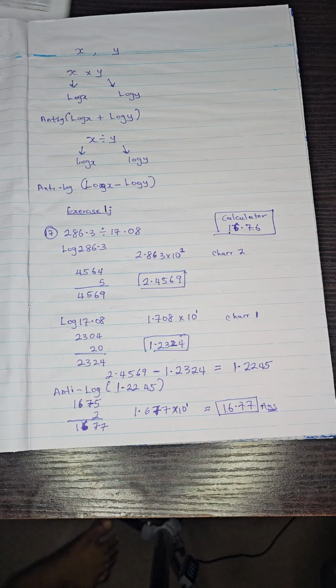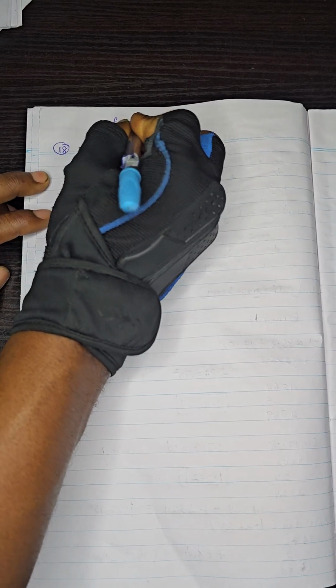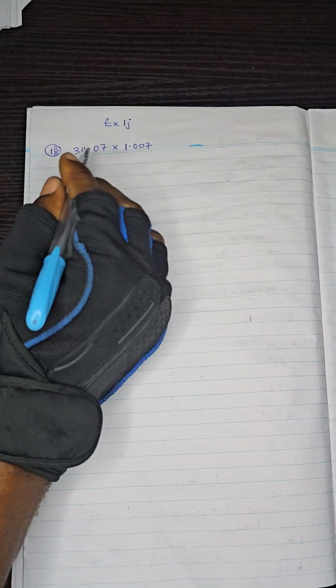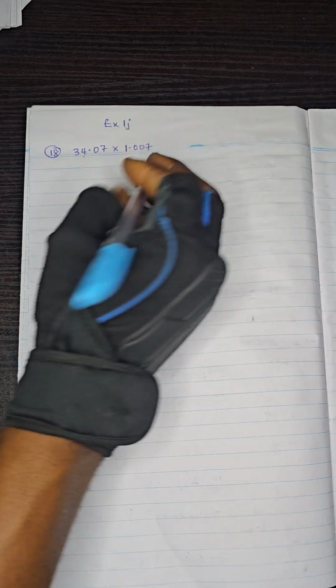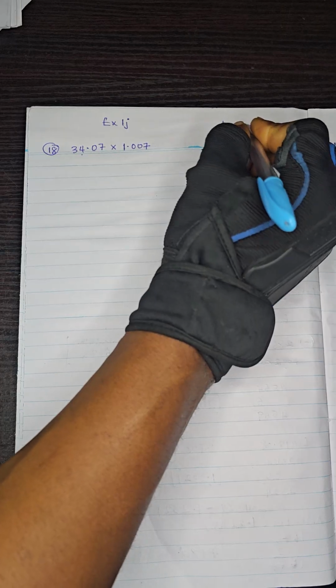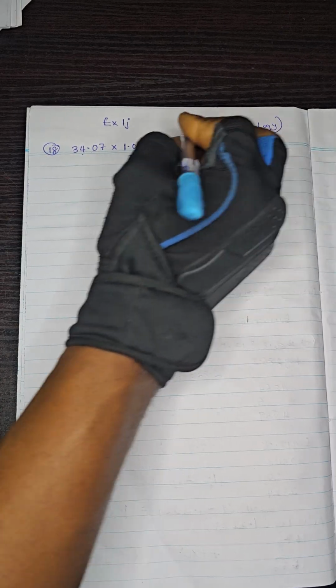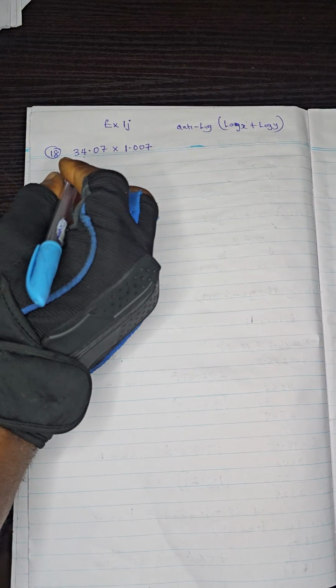So let's solve for multiplication. This is exercise 1J, number 18. So here we have multiplication. Remember what we say: find the log of this, find the log of that, add the two logarithms, and find the anti-logarithm of your answer. So first, let me write it out here. Log x plus log y, anti-log.